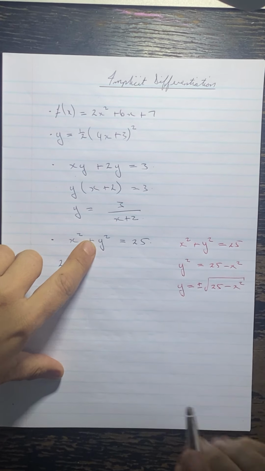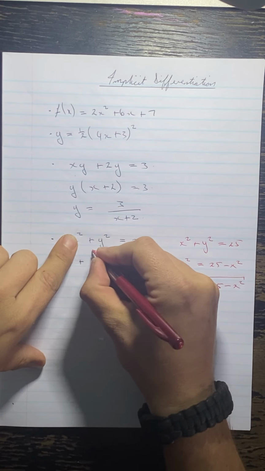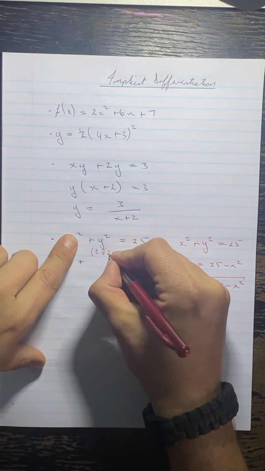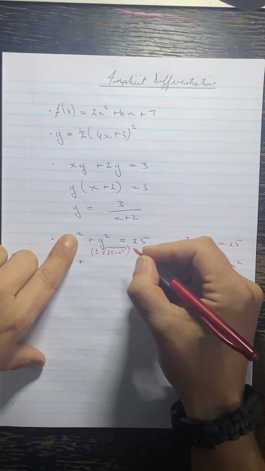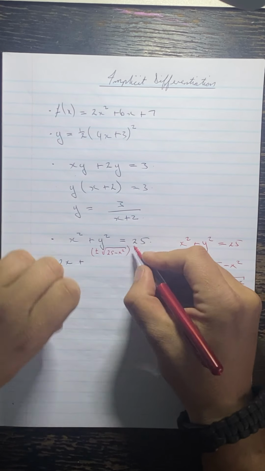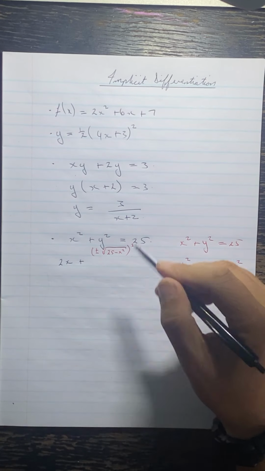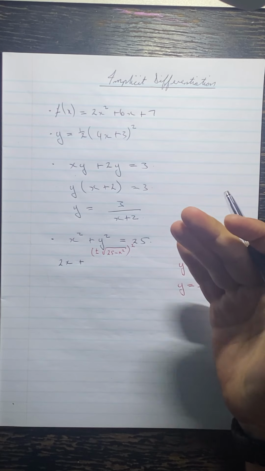If I put in here what this y actually is, it's plus or minus the square root of 25 minus x squared. That's what this y is. Now just remember that it is squared. How would we differentiate this red bit? Well, it would be chain rule.